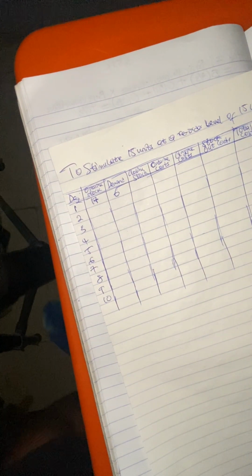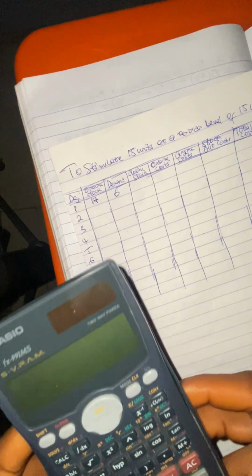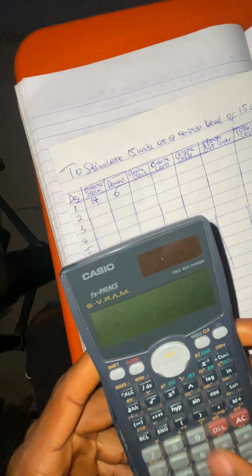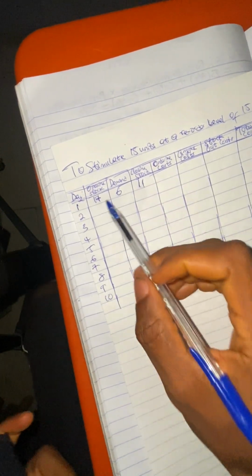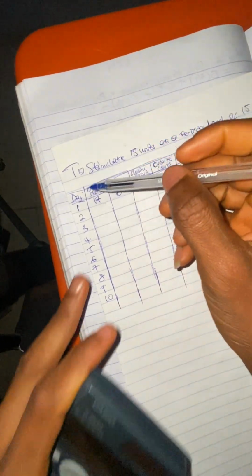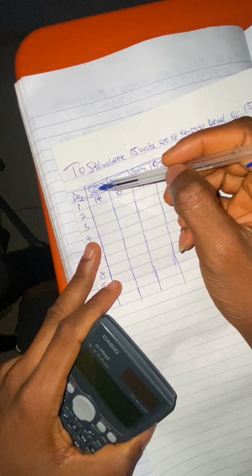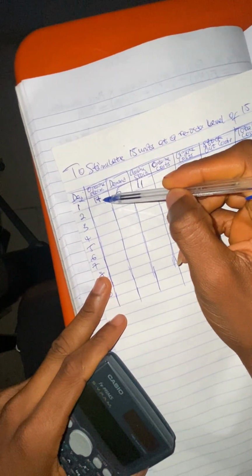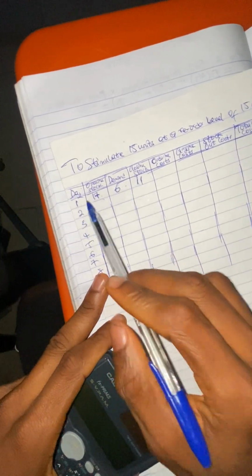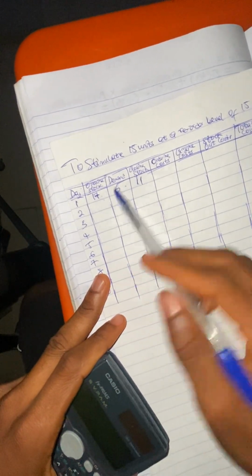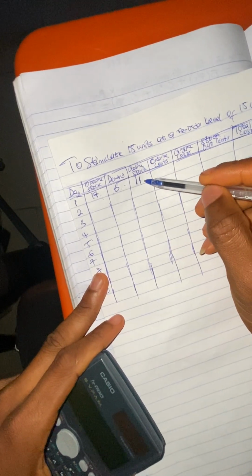So we are going to now say that 17 minus 6 will give you what? 11, right? So 17 minus 6. That means at first we started with a stock of 17 units. They now demanded 6 units. So what's now left after we have sold or delivered 6 units is what? A closing stock of 11.